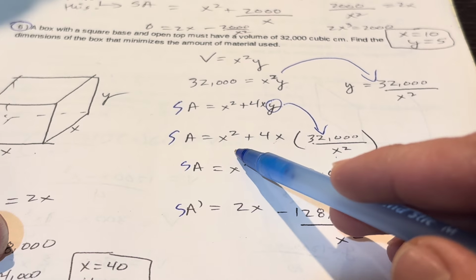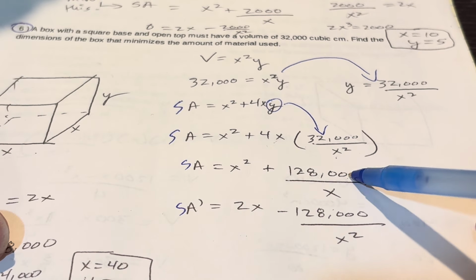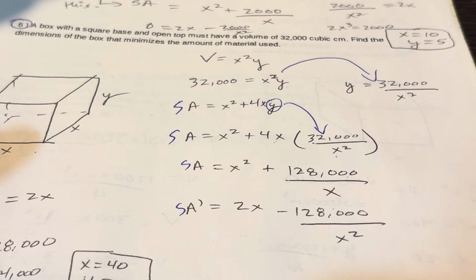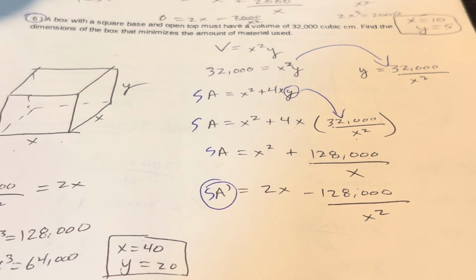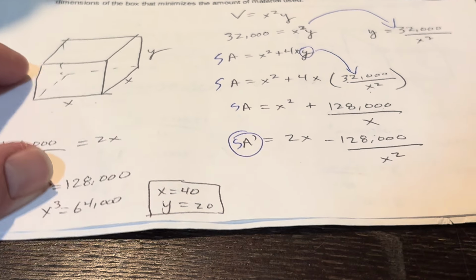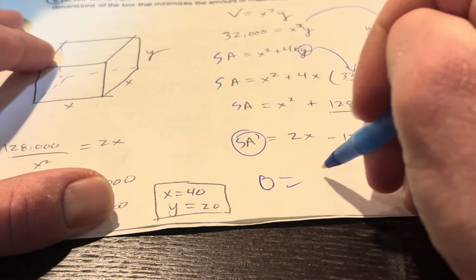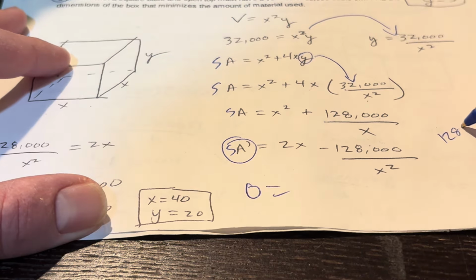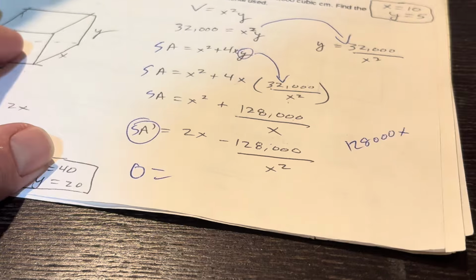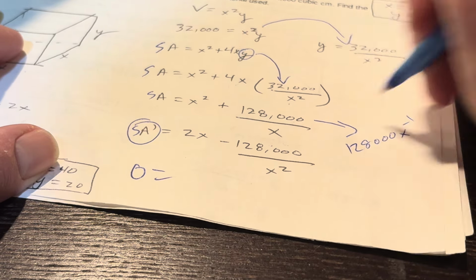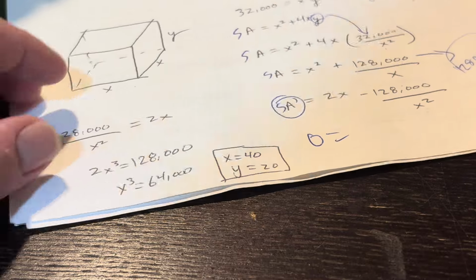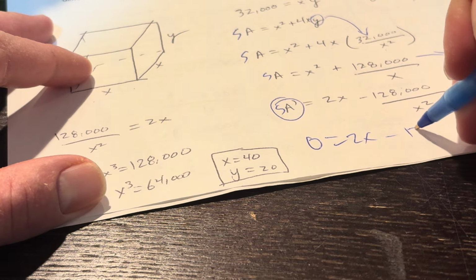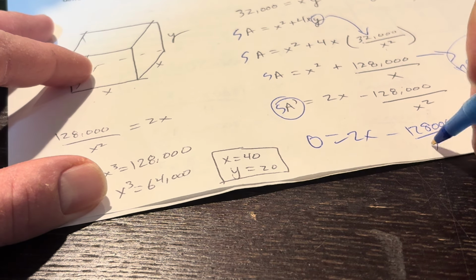Surface area is X squared plus 128,000 over X. All right, now it's derivative time. I'm just saying the derivative, which we're going to set equal to 0. How we're getting that: it's 128,000 X to the negative first, which is another way to write that. Bring down the power, 1 power less. We're going to set the derivative equal to 0.